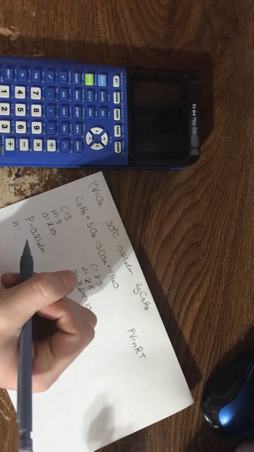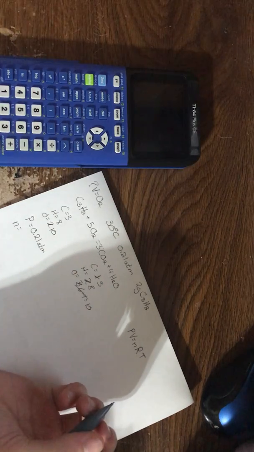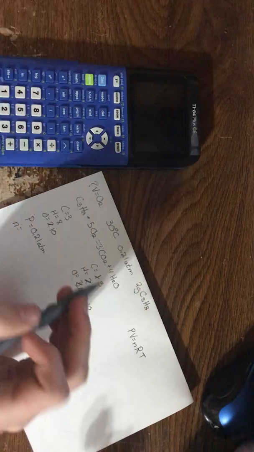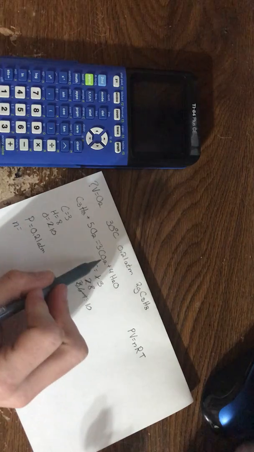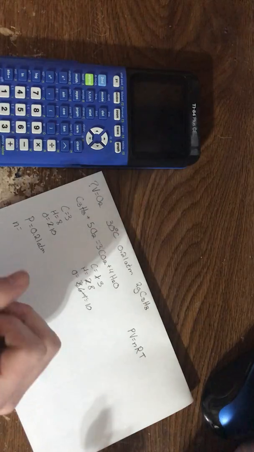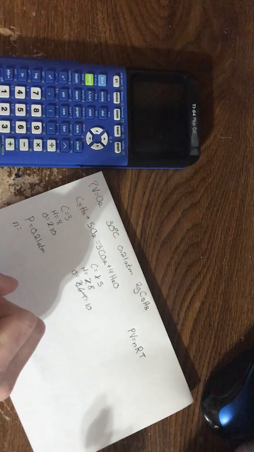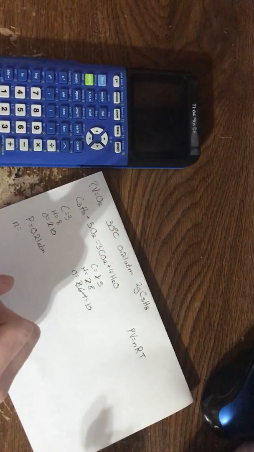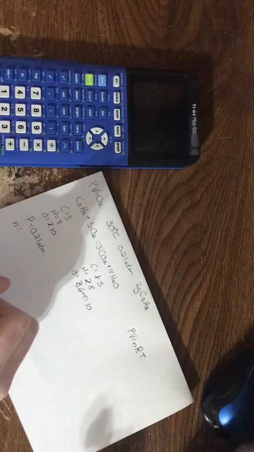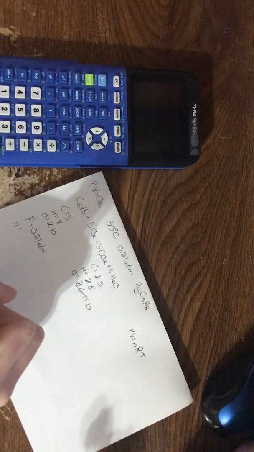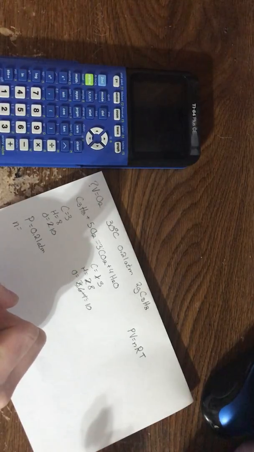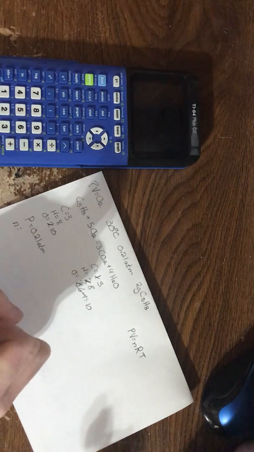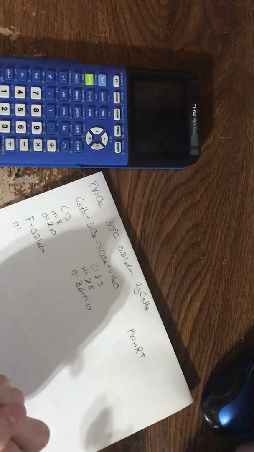So to find the number of moles, it's quite simple. Look down here. C3H8 is equal to how many grams? Well, carbon is 12 grams by itself, so 12 times 3, plus hydrogen, which is 1 times 8, is going to give us 44 grams.